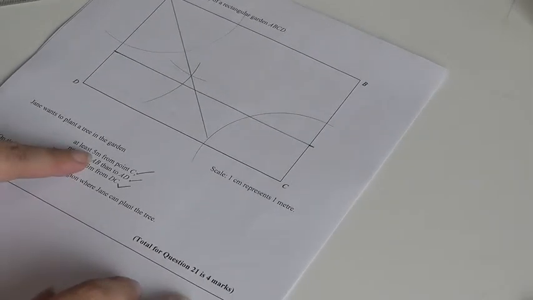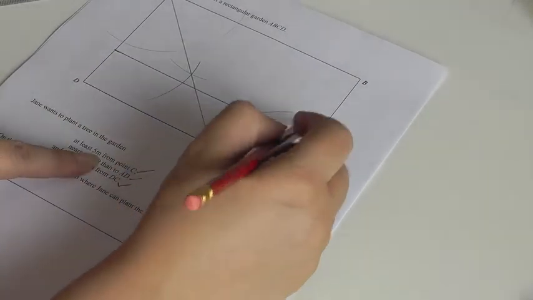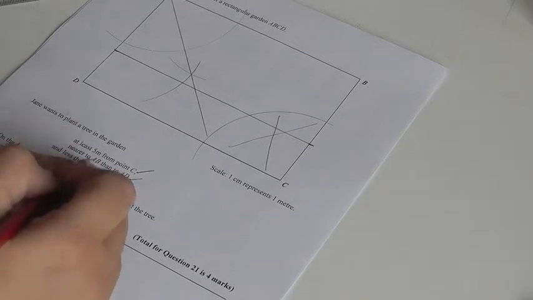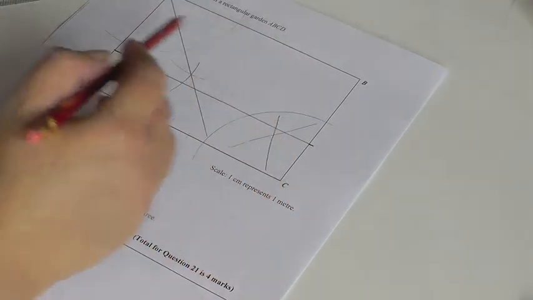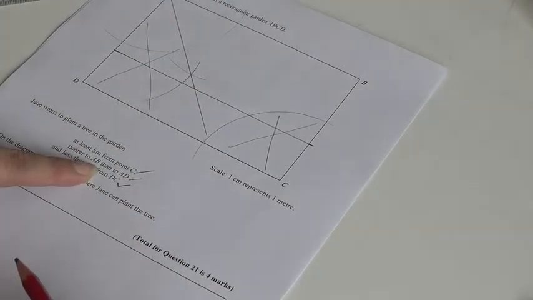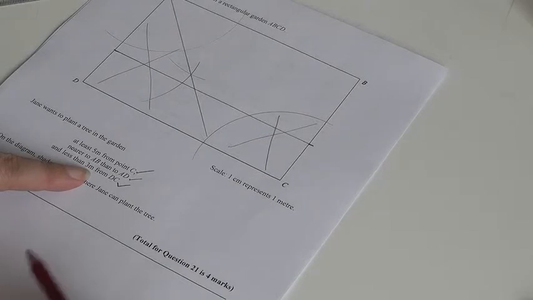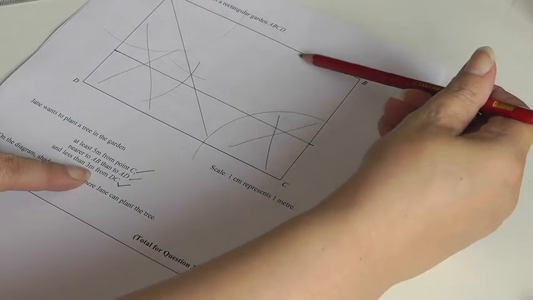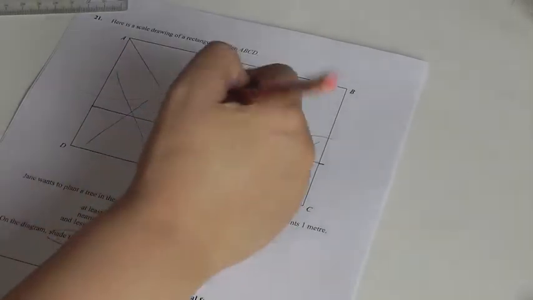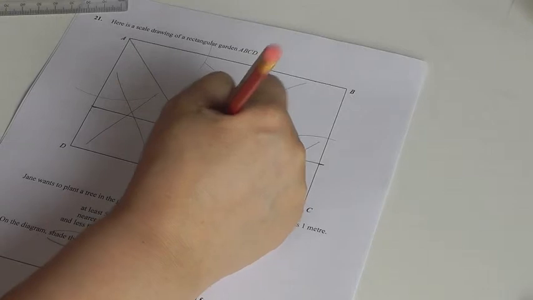So the tree needs to be at least 5 metres from point C, so it can't be inside that curved arc. It needs to be nearer to AB, this line up here, than AD, so it's not going to be anywhere inside this triangular part. And it needs to be less than 3 metres from DC. Anything above this line is going to be more than 3 metres from DC, so that rules out that entire section. So I'm going to shade the region where Jane can plant the tree, and that region is here.